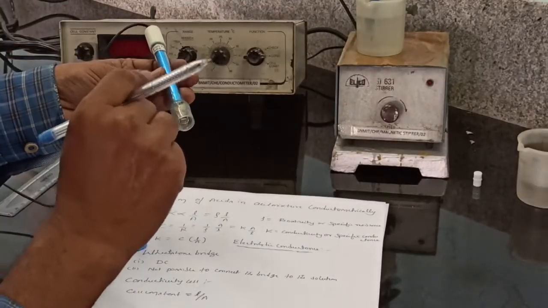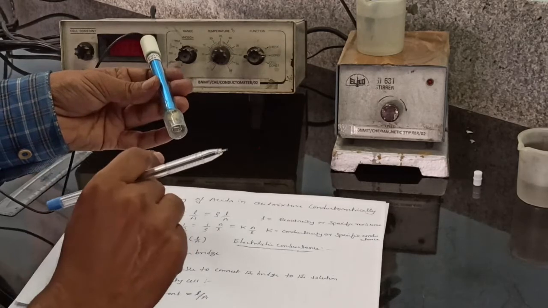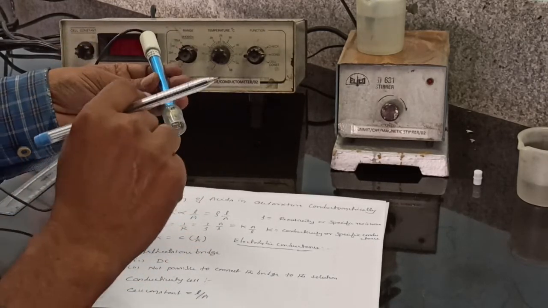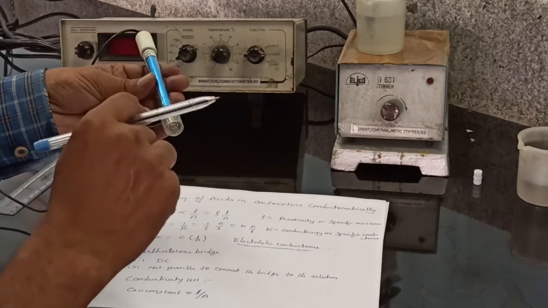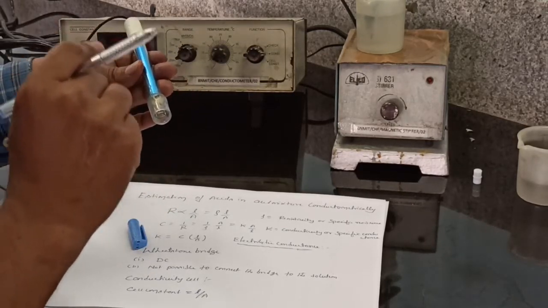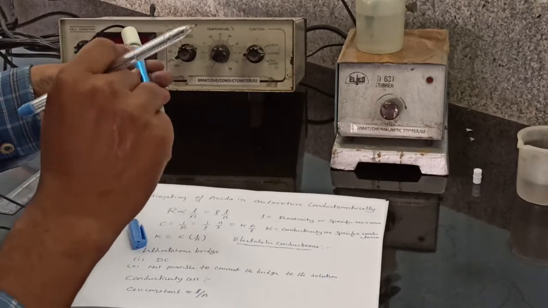The quantity L by A is called the cell constant. Normally the cell constant is determined by measuring the resistance of the cell containing a solution whose conductivity is already known. Once the cell constant is determined, we can measure the conductivity of any solution.